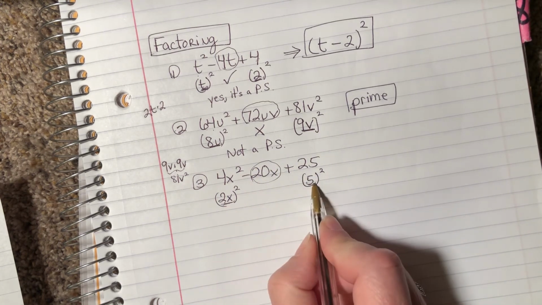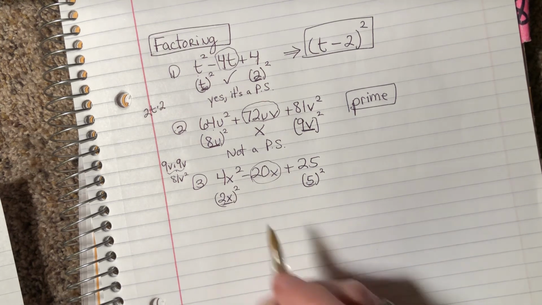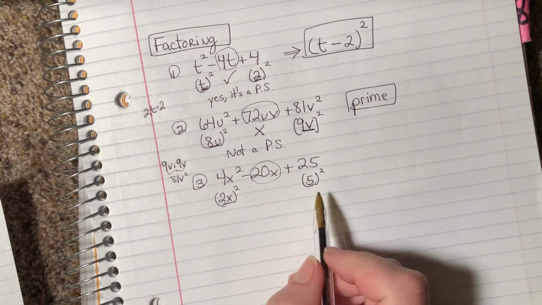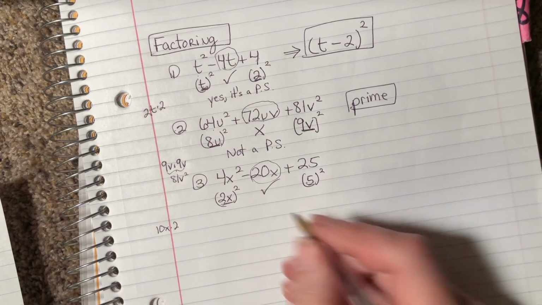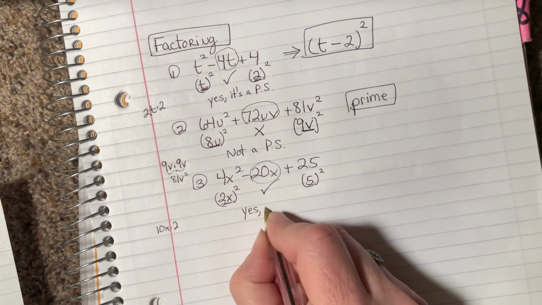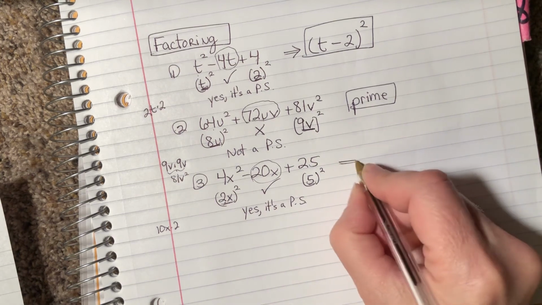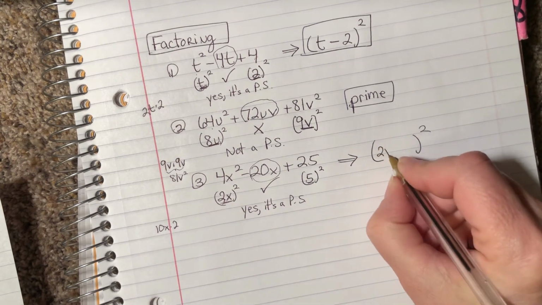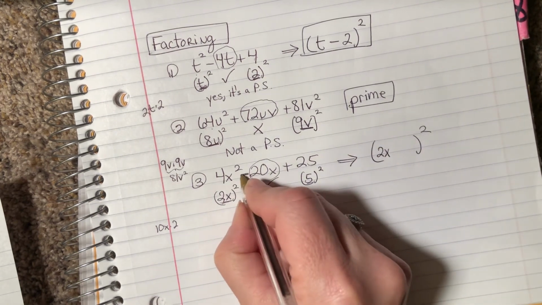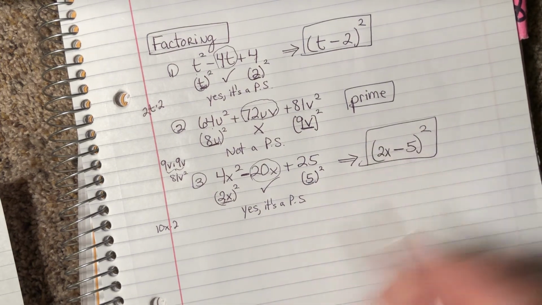So 2x times 5 is 10x. Now you double that. This times this doubled should be that middle term. 2x times 5 is 10x. 10x times 2 is 20x, so it checks out. Yes, it's a perfect square. So we can factor it with 1 parenthesis squared. 2x goes in the first part. Keep this sign. If that's a minus, this is a minus. 5 is the second part. And those are the factors.